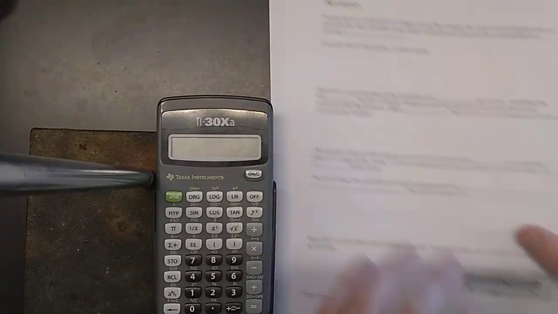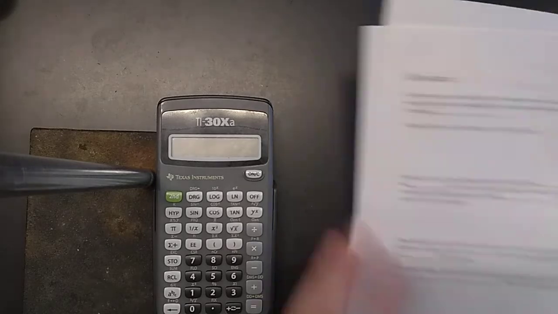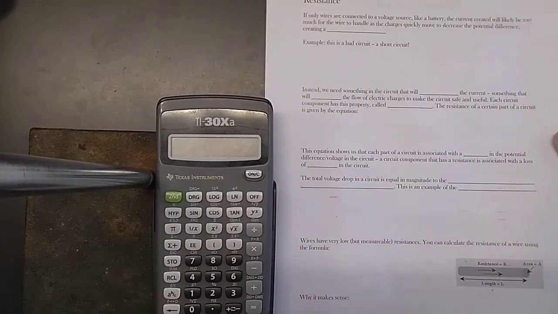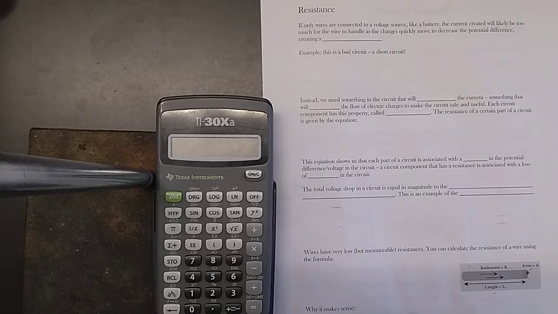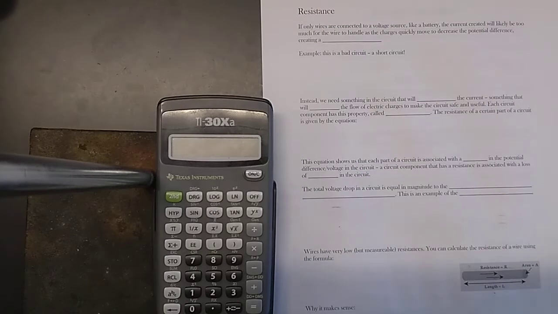And we're going to flip over. We're going to talk about resistance. Okay, electrical resistance. Now, if only wires are connected to a voltage source, like a battery, the current created will likely be way too much for the wire to handle. The charges are going to move way too fast.